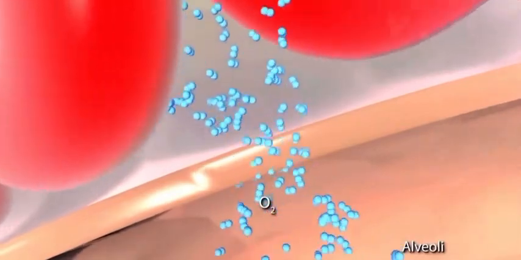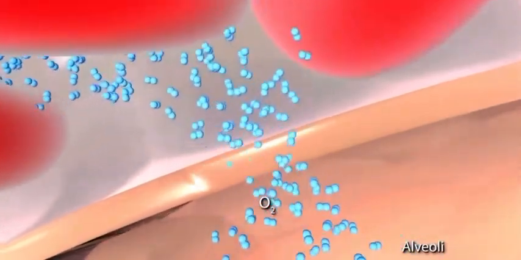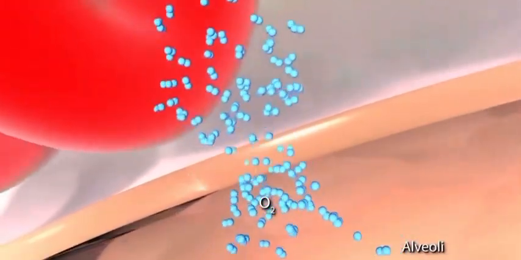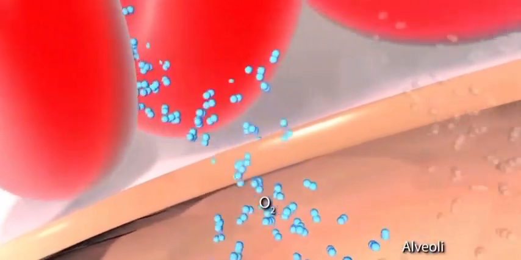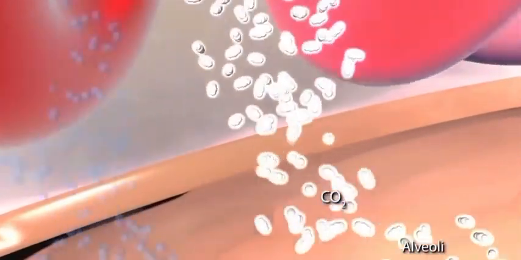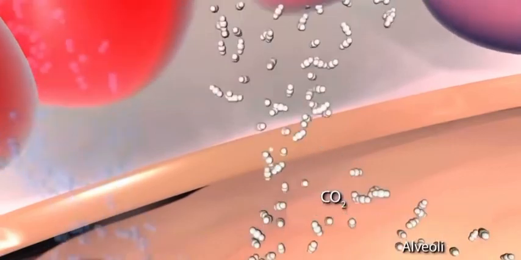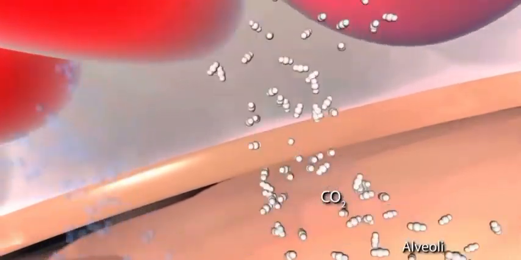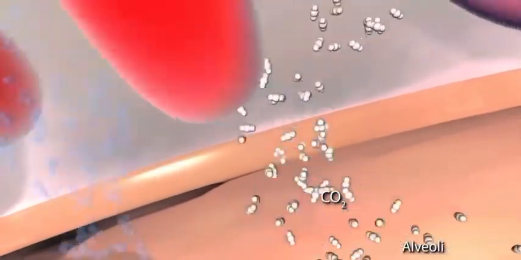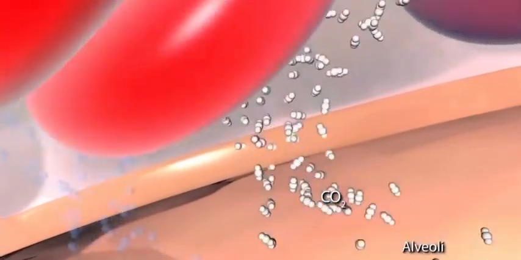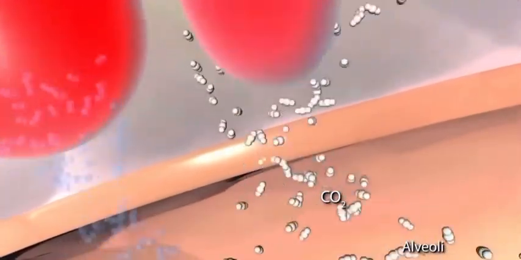Oxygen diffuses from the alveoli into the blood for transport to body tissues, and carbon dioxide, a waste product of cellular processes, diffuses from the blood into the alveoli to be exhaled from the body.